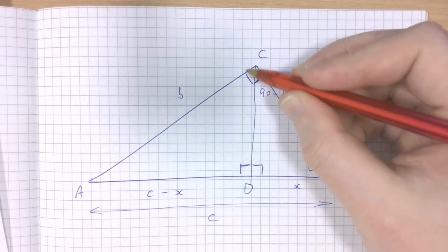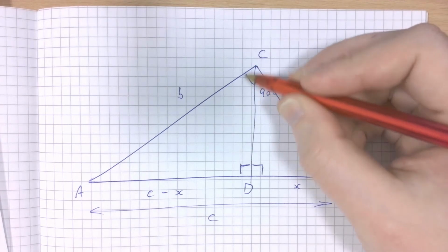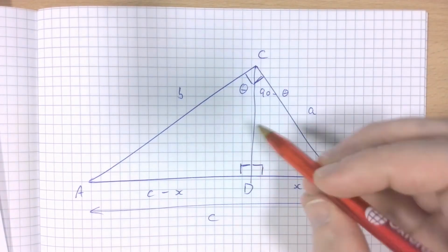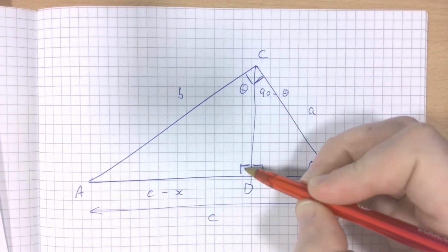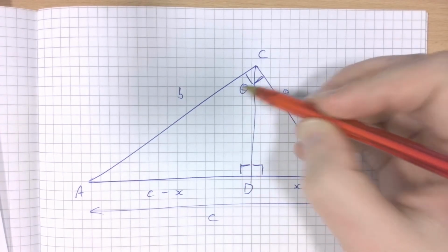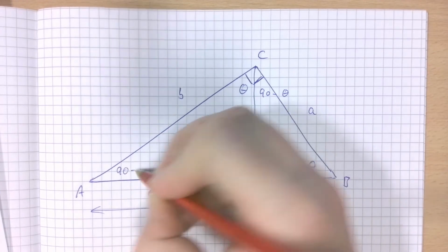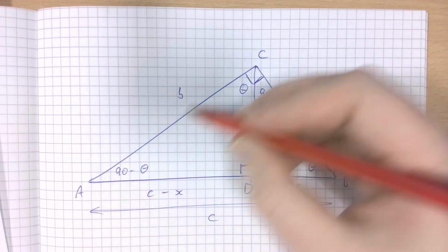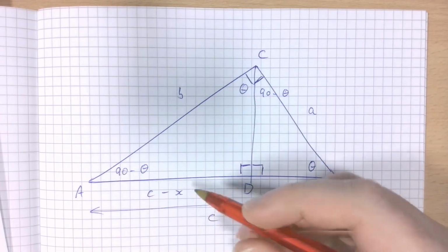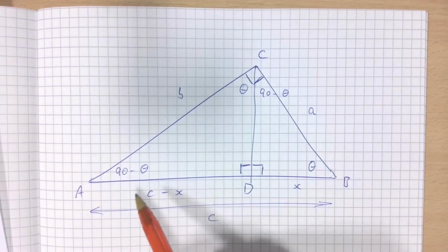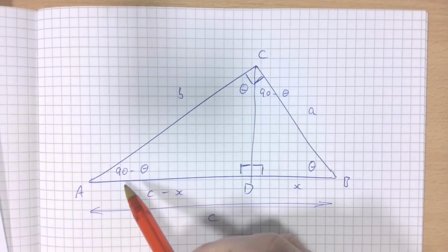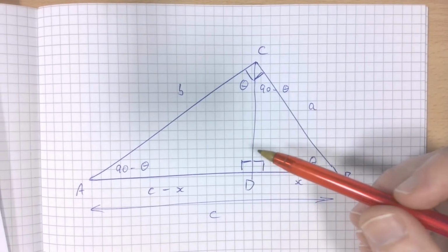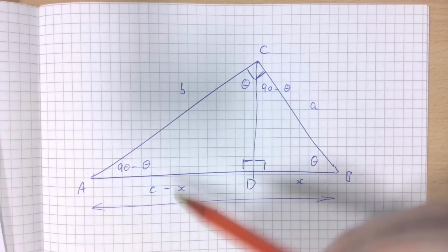If this corner at C is 90 degrees, this one angle is 90 minus theta, this has got to be theta. And then this is 90, this is theta, this has got to be 90 minus theta in order to add all of these three angles up to 180 degrees. You can think of this as 180 minus 90 minus theta, and then that simplifies to 90 minus theta if you like. So these are the angles that I've labelled this diagram with.